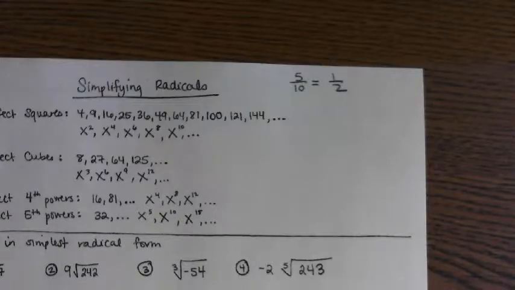The process is very different than the fraction process, but you need to make sure you are leaving answers in simplest form. So we are going to be dealing with more than just square roots, okay? I think up until this point you might have just done square roots. We're also going to do cubed roots, fourth roots, and so on.